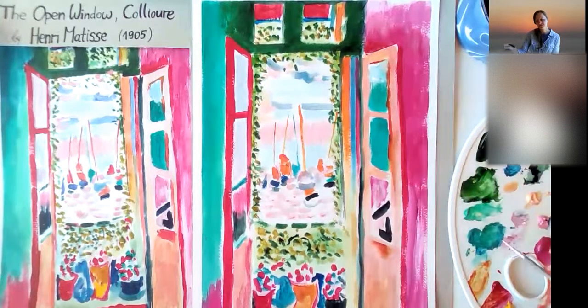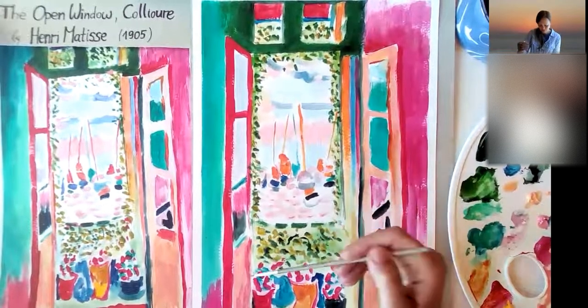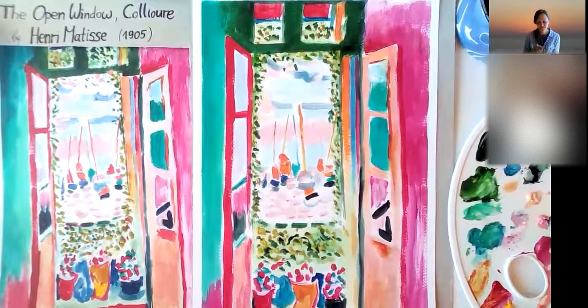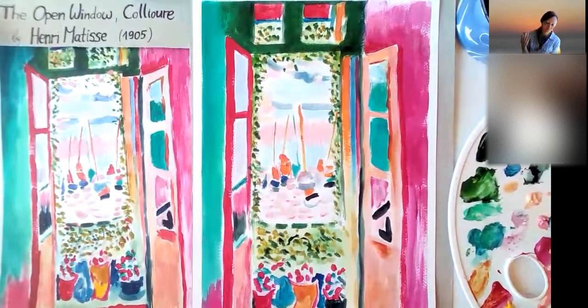I think it's also maybe hard because we try to follow Matisse's colors and spots. If you paint it as Matisse by yourself, then you just choose, I put this here, I put that there.